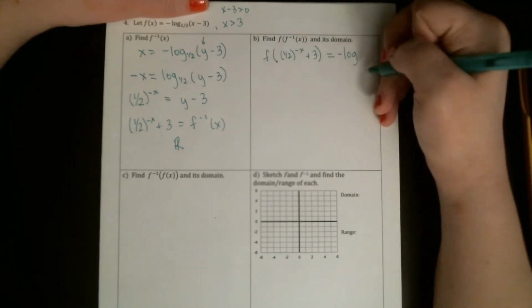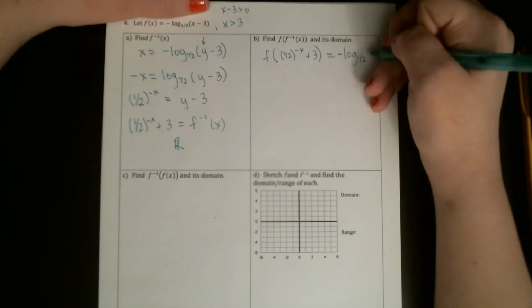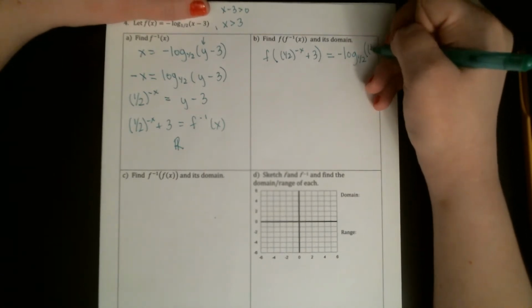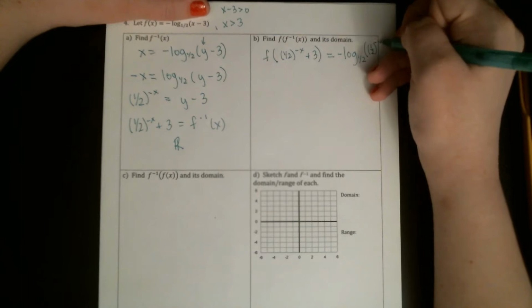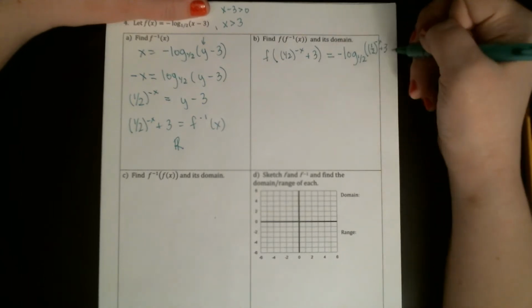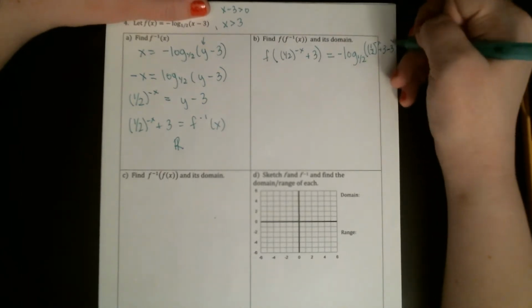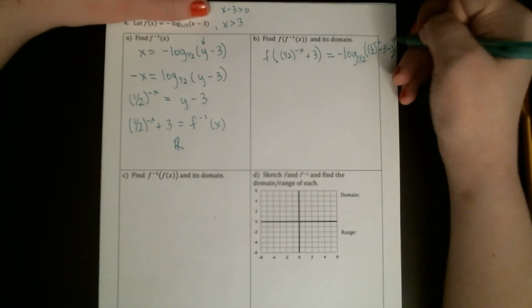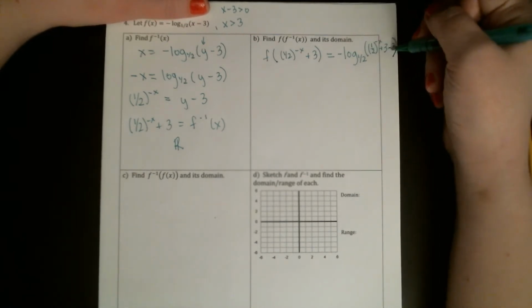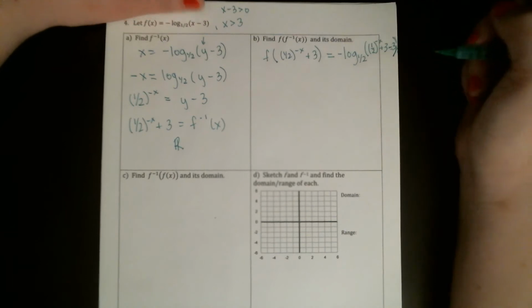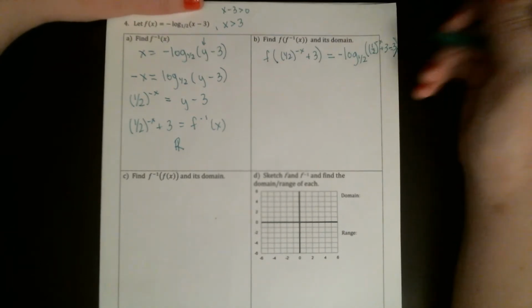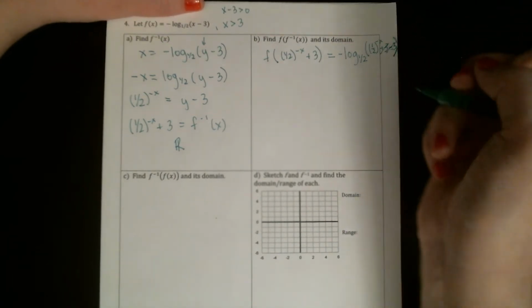Okay, so the f function takes the negative log base 1/2 of whatever I give it, and then it subtracts 3. Actually, I'm saying that in backwards order. It takes whatever I give it, subtracts 3, takes the log, multiplies by -1. The first thing to go here will be the plus minus 3.